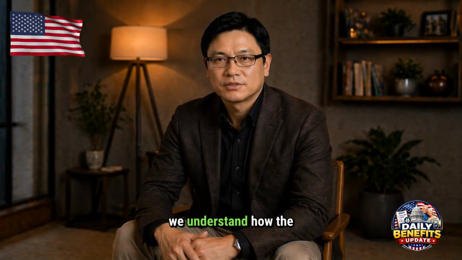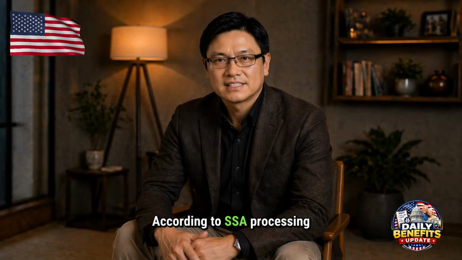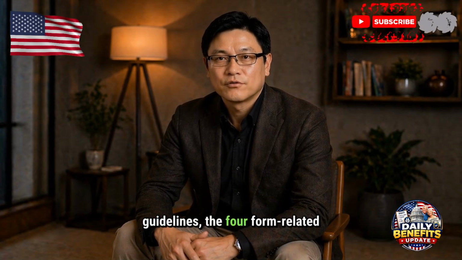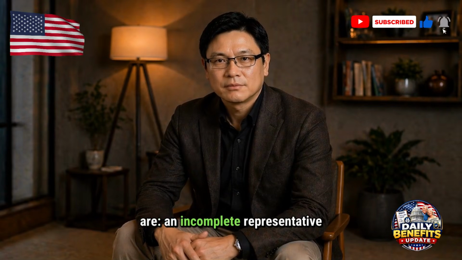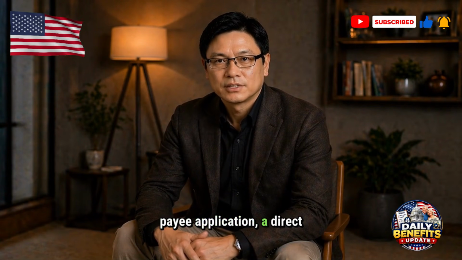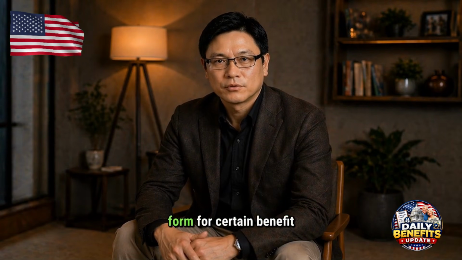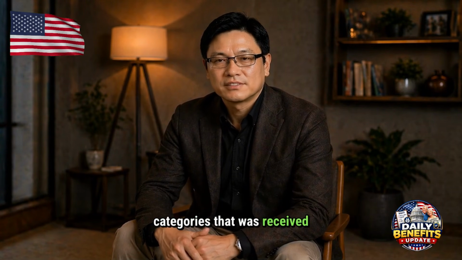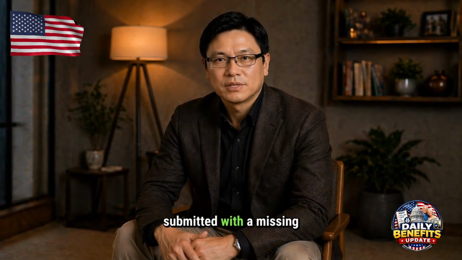The 4 most common form errors that trigger payment holds. Now that we understand how the processing system uses forms, we can look at the specific errors that most commonly trigger holds. According to SSA processing guidelines, the 4 form-related issues that most frequently result in suspended payments are an incomplete representative payee application, a direct deposit update form with a mismatched account holder name, an annual report form for certain benefit categories that was received past the processing deadline, and a continuing disability review form that was submitted with a missing signature or incomplete medical section.